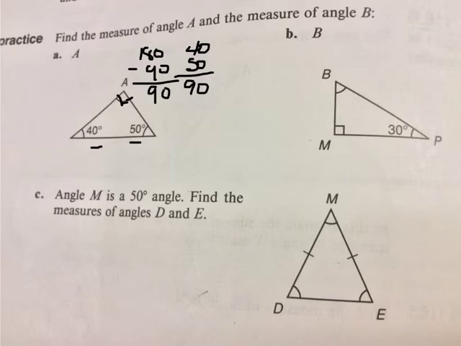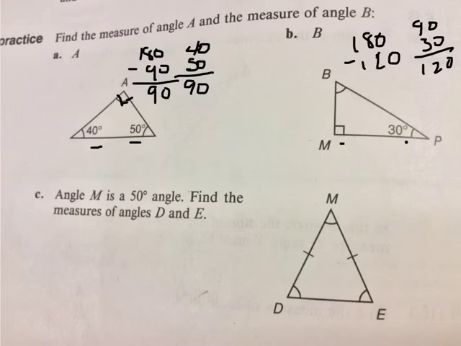Alright, in B, we have a 90 here and a 30 here. 90 plus 30 is 120. And 180 minus 120, it doesn't look like a 2, does it? Is 60. So B is a 60-degree angle. And then in C, angle M is a 50-degree angle.